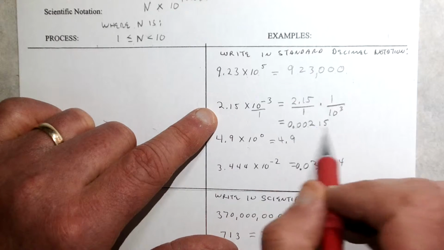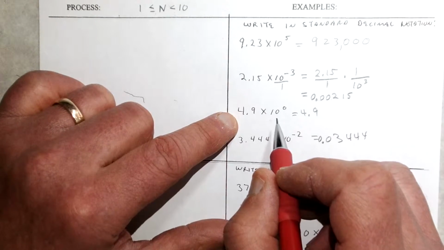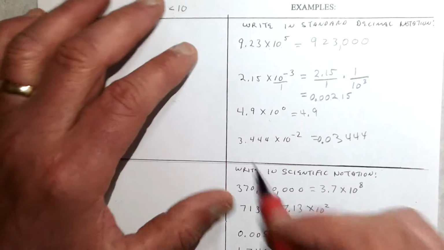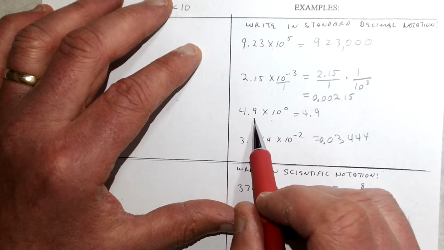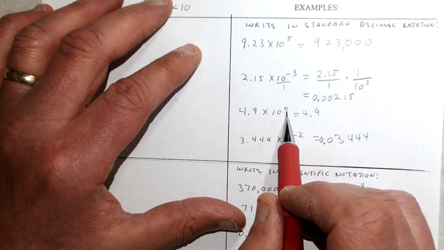So whenever you see a negative exponent on scientific notation, you know that number is less than 1 in its full decimal form. But by the way, if it's 10 to the 0 power, you're not moving anywhere because 10 to the 0 is 1. So this really is 4.9 written in scientific notation. It's 4.9 times 1. So there's 0 movement of the decimal.